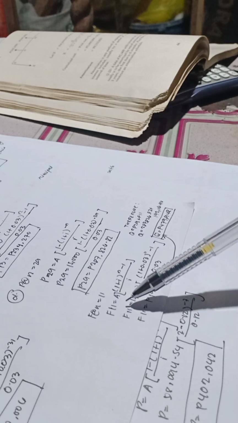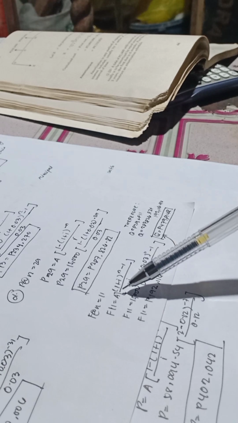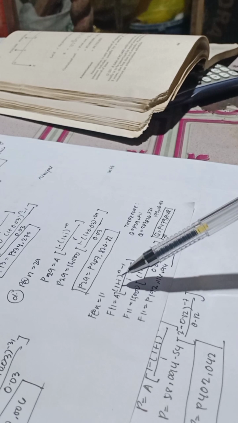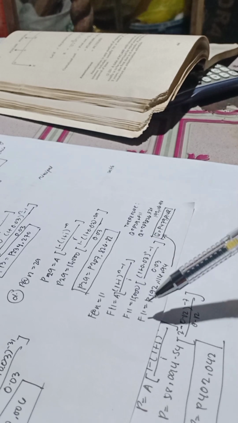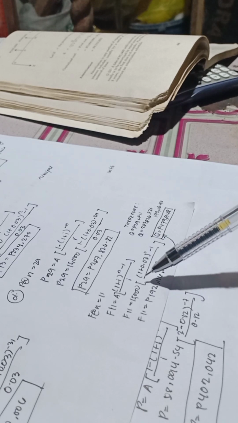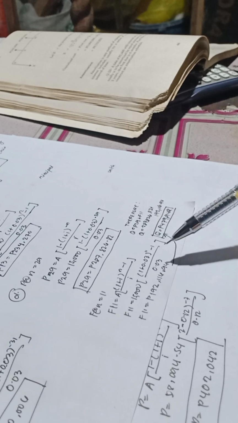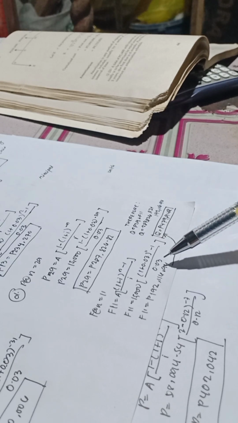So it's equal to A multiplied by quantity of 1 plus I raised to N minus 1 over interest. Then 15,000 multiplied by quantity of 1 plus 0.03 raised to 11 minus 1 over 0.03.